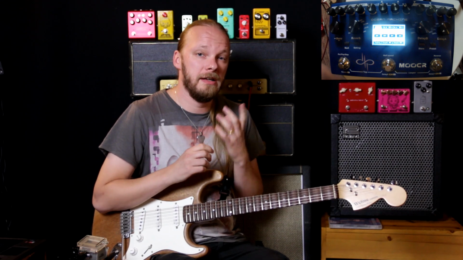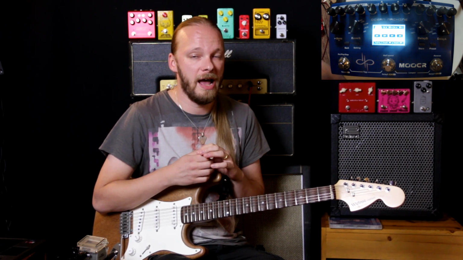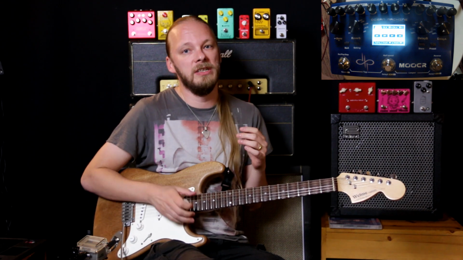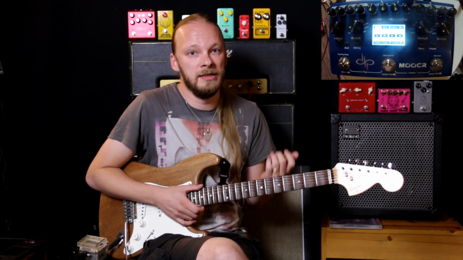Okay, so welcome back. Now, before I start, what I forgot to say was that you can get this pedal for $250 on Amazon. That's not a lot for a pedal that has all of these features. But hey, basically sound is what counts, so we'll see how it sounds. You can get it second hand on eBay, so you might save a few bucks.